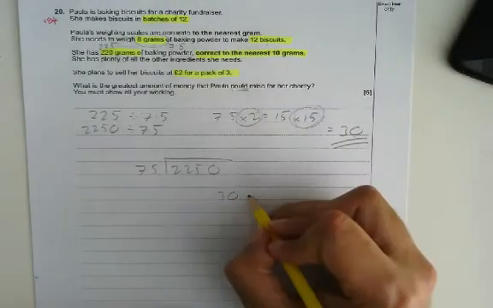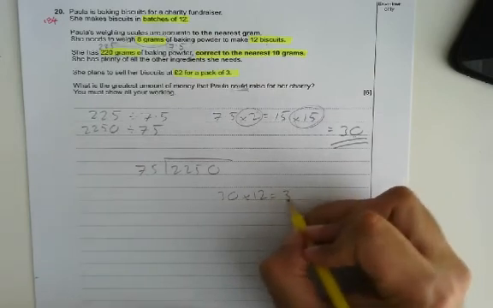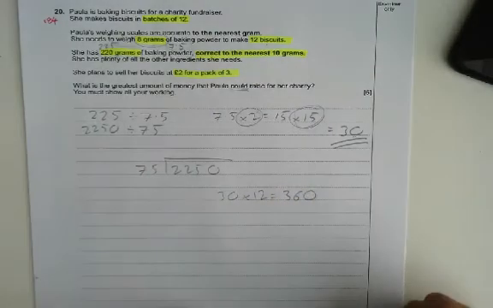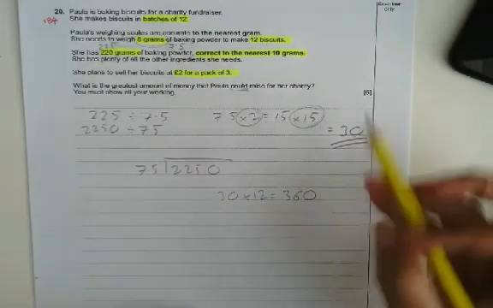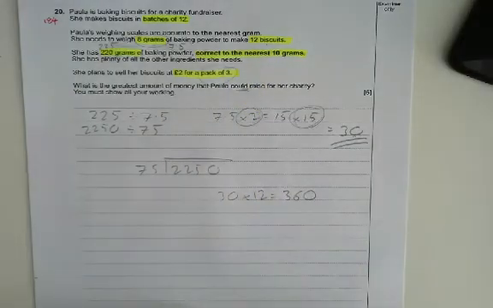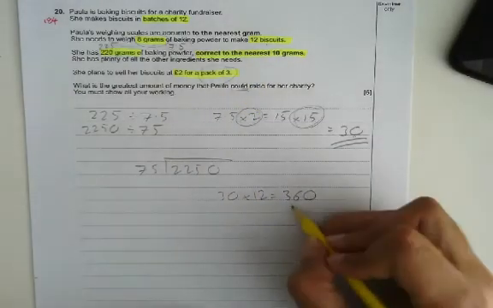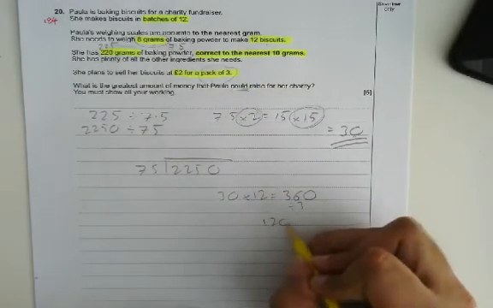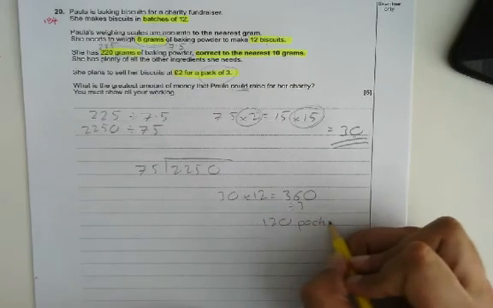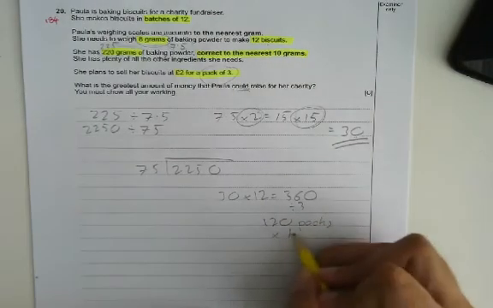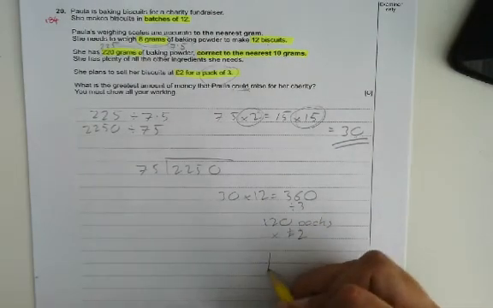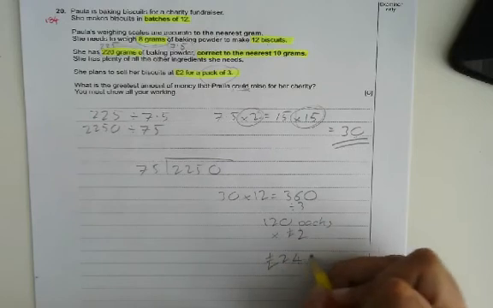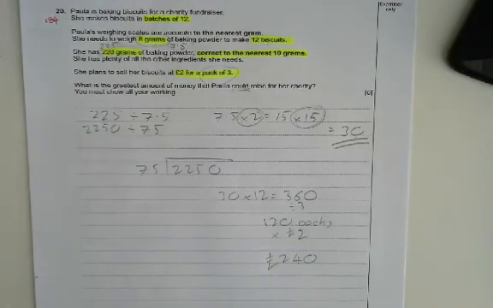Well, we were told up here that there were 12 biscuits in each batch. So that's 360 biscuits. We are going to group them into packs of 3 to sell them. So we're going to divide that by 3, which means 120 packs. And then we're going to sell them for £2 each, which means she could make £240 at most.